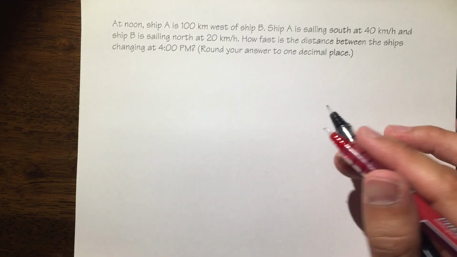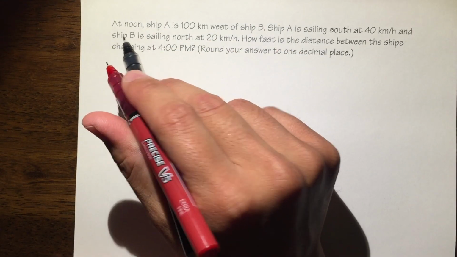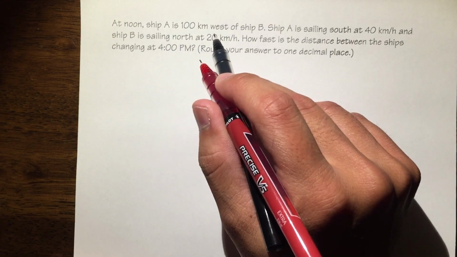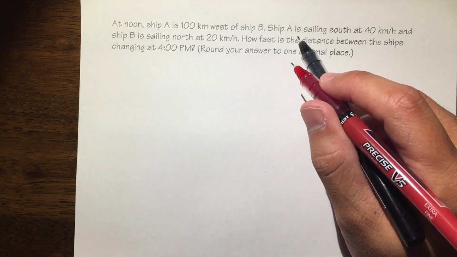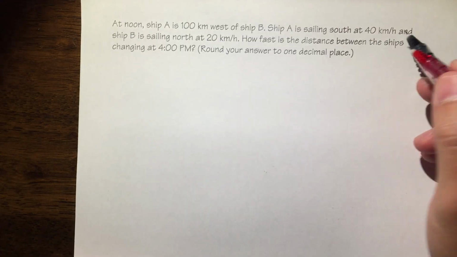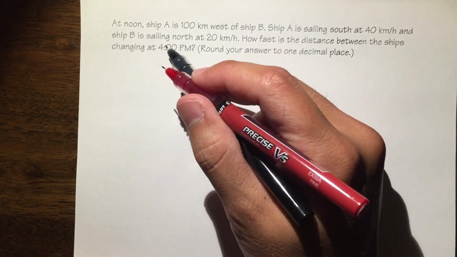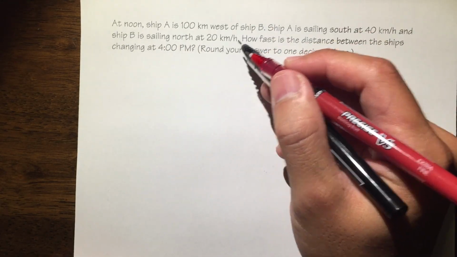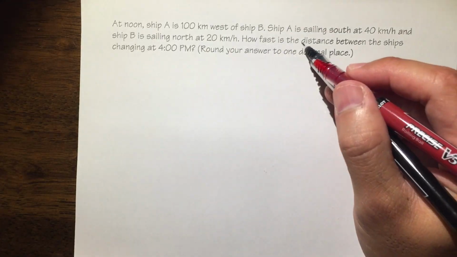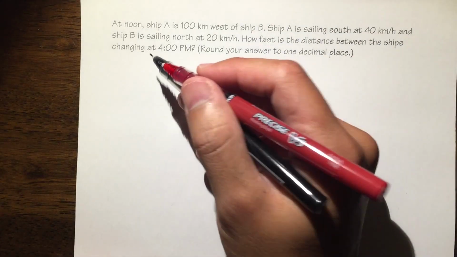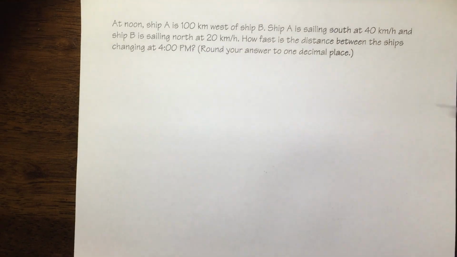Okay, another related rates question. Here we have at noon, ship A is 100 km west of ship B, and ship A is sailing south at 40 km per hour, and B is sailing north at 20 km per hour. How fast is the distance between them changing at 4 o'clock?